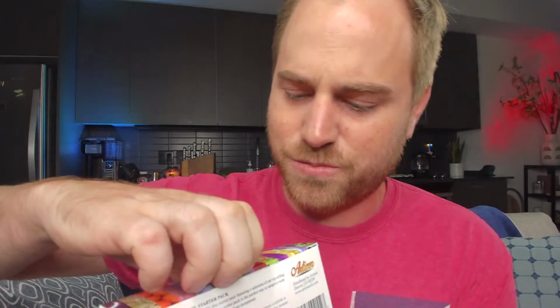So you put the oil and some water inside of here, and the steam will come out. So we're going to take our essential oils and see what's inside of here.